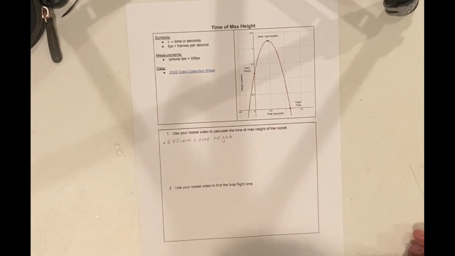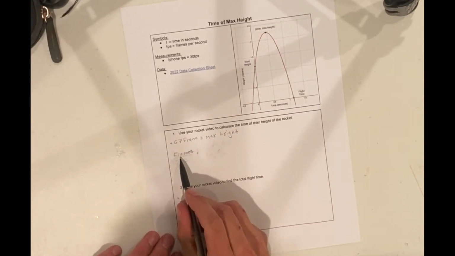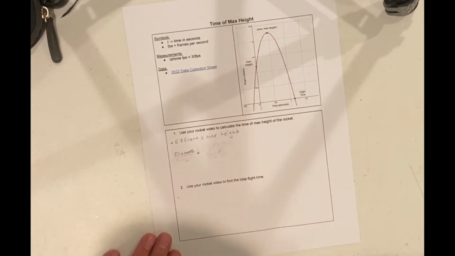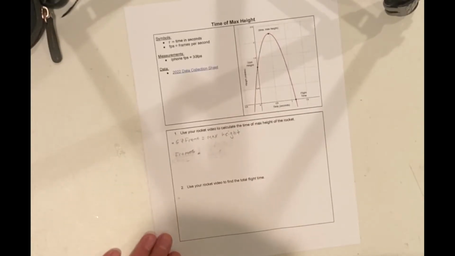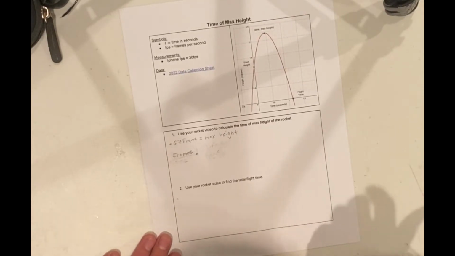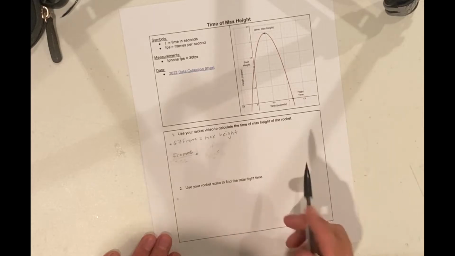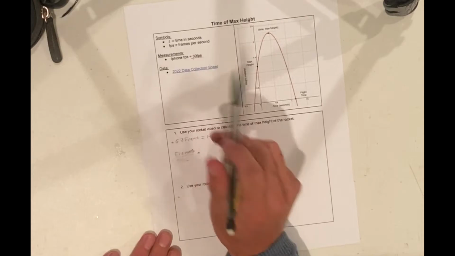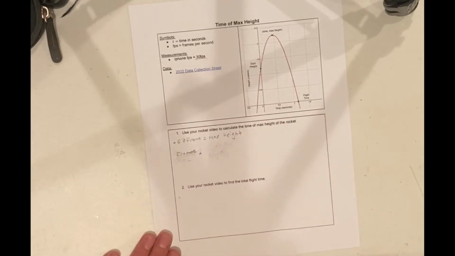And so to figure out what time 67 frames is, what we're gonna do is just a simple unit conversion. If I take any number of frames and multiply this by my unit conversion factor, I can figure out how much time there is. Our unit conversion factor is based on the fact that an iPhone shoots at 30 frames per second. So for every second, the phone shoots 30 frames.